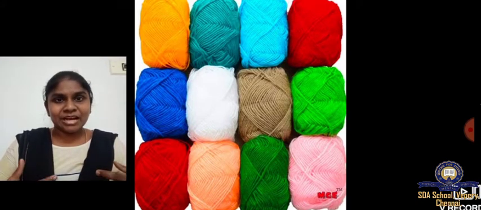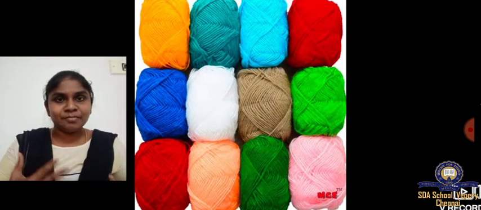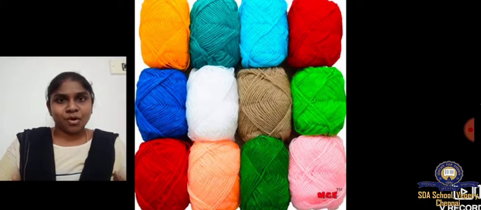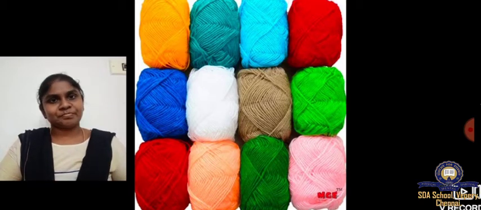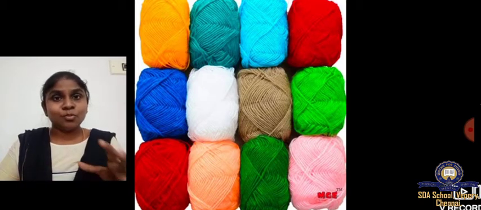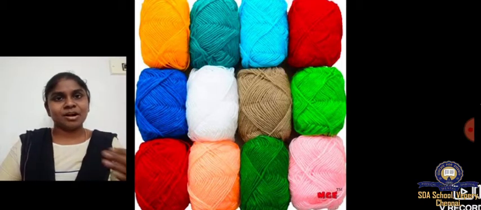To make ourselves warm. In the winter season, we must make ourselves warm, right? For that only we use this type of cloth, sweater or woolen. So we are getting wool from the sheep. In this way, the sheep and lamb are useful for us.